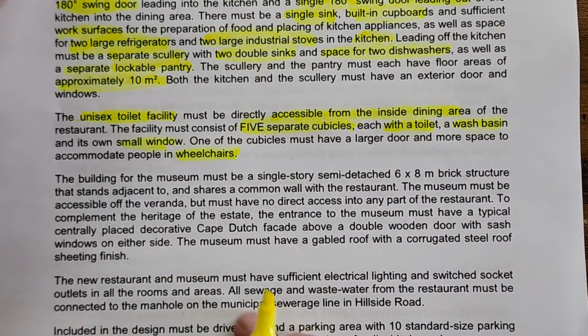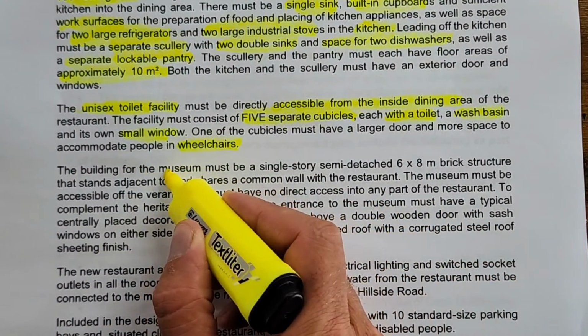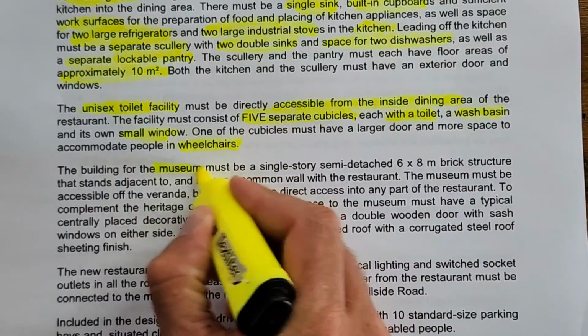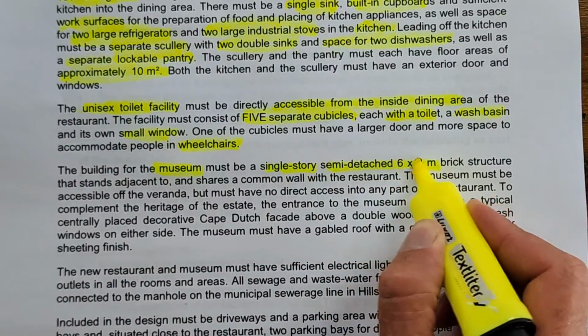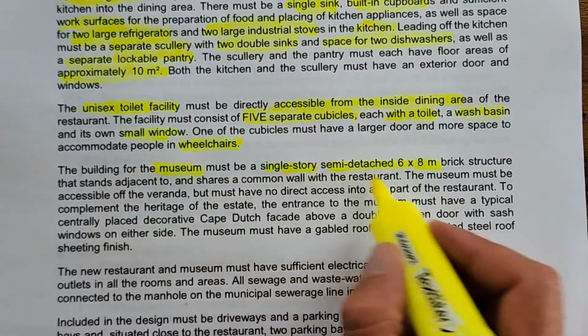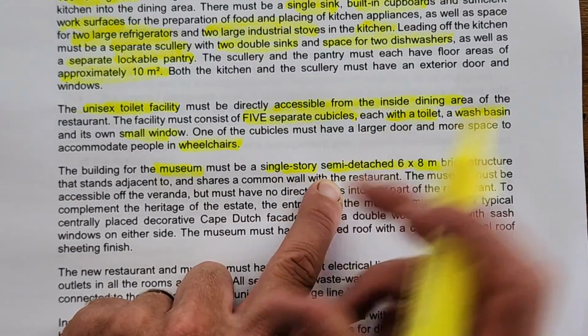Then the building of the museum must be a single-story, semi-detached. So now we get to the museum, all right? And that must be a single-story, semi-detached, 6 by 8, exact size brick structure. All right. What does semi-detached mean? What could it be?